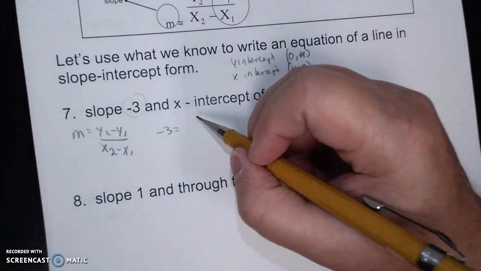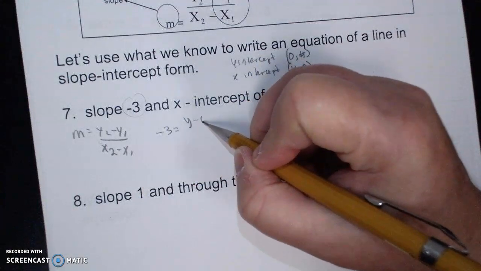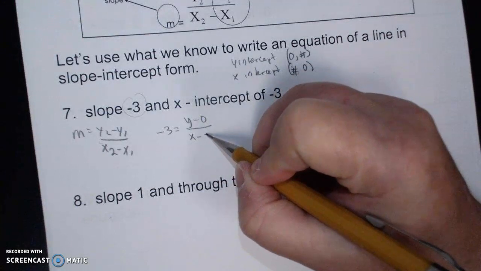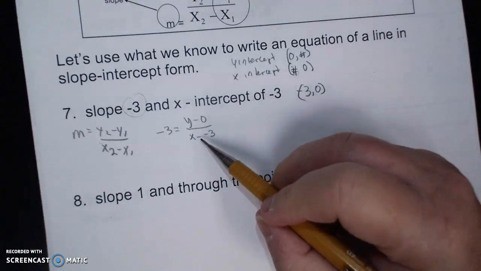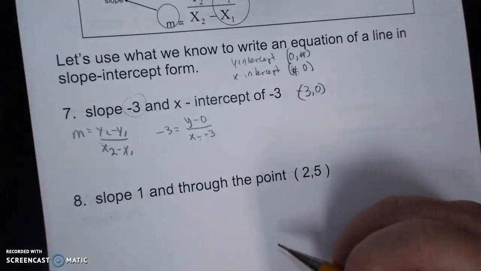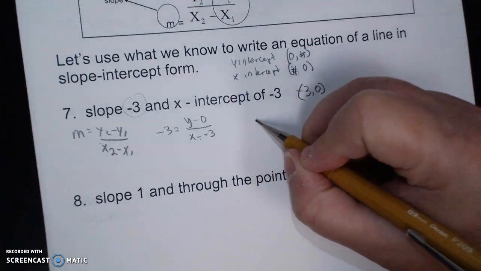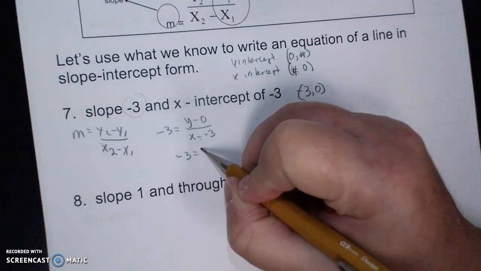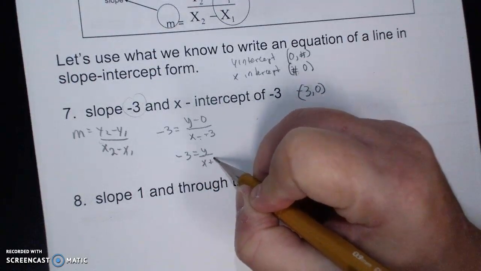So this would be y minus 0 over x minus a -3. Remember, that's keep, change, flip. So you have -3 equals y over x plus 3.